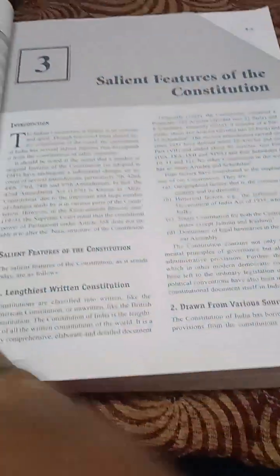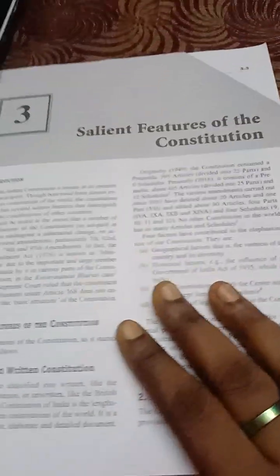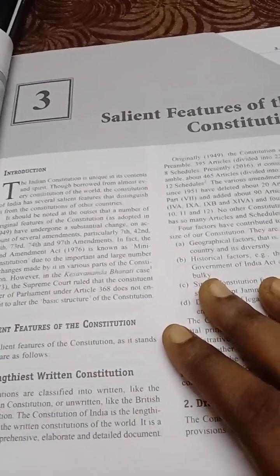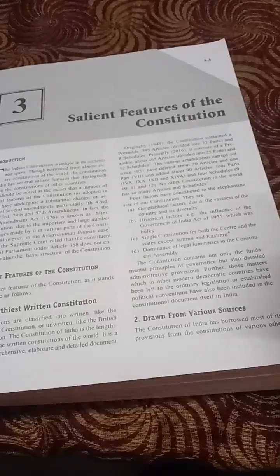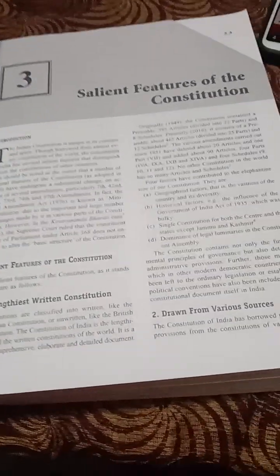Lakshmikanth polity, Indian polity. We are going to see about the topic salient features of the Indian Constitution. Okay, let's see.